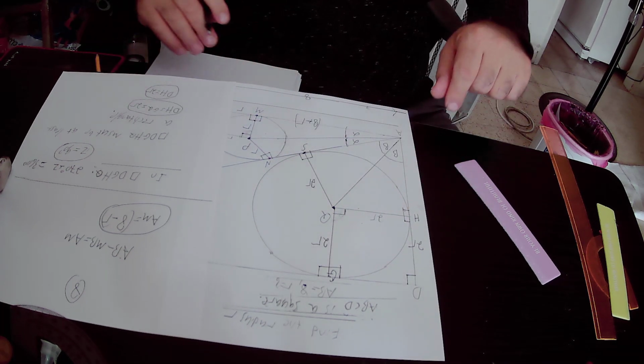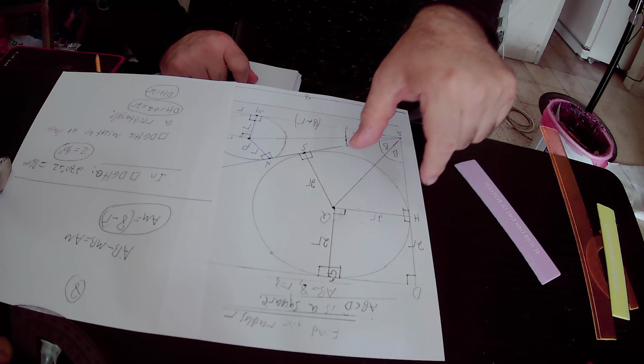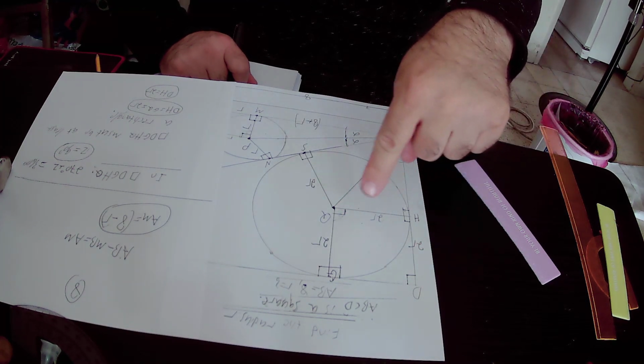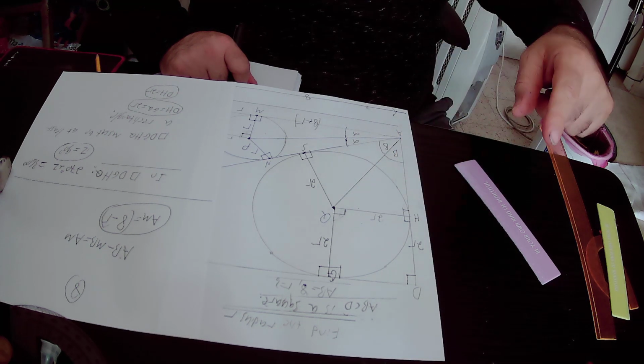And the other opposite sides in quadrilateral DGHQ are also equal to each other.